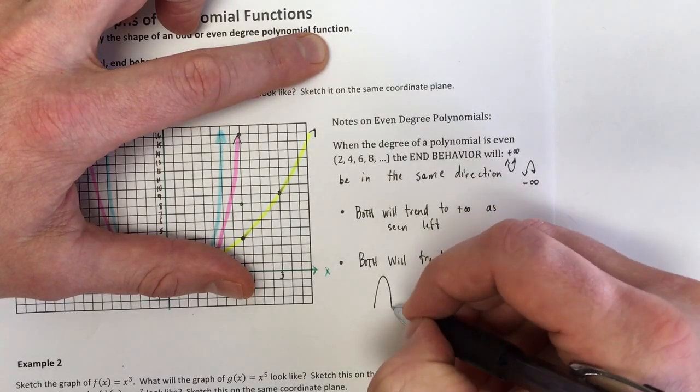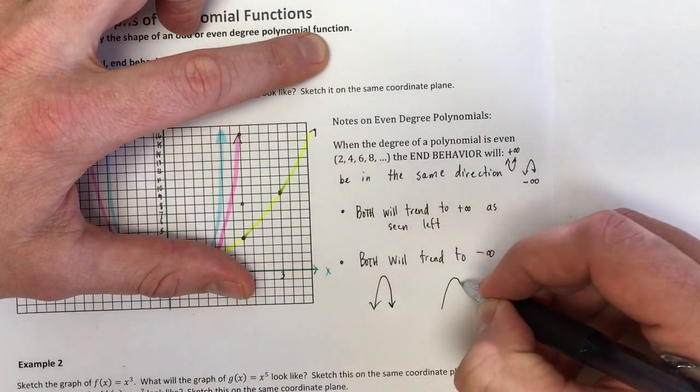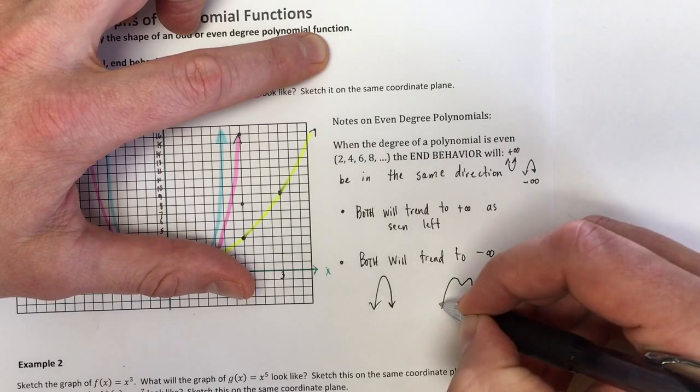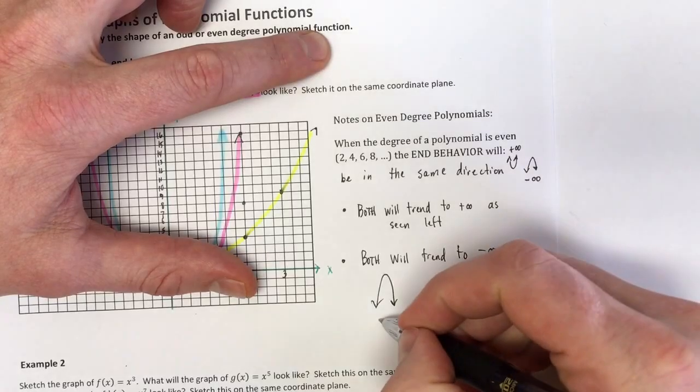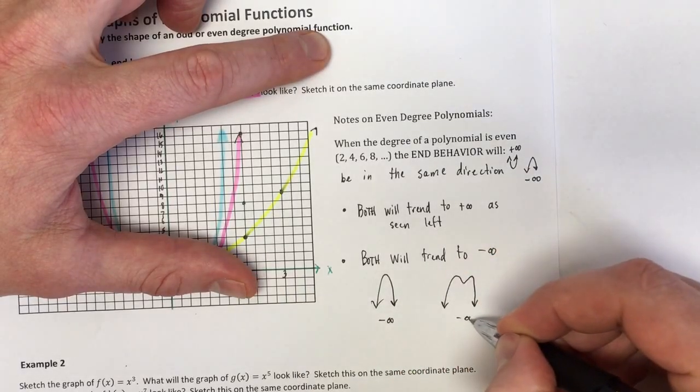A couple examples could look like this, and you can see that they're both going down, and that downward is towards negative infinity.